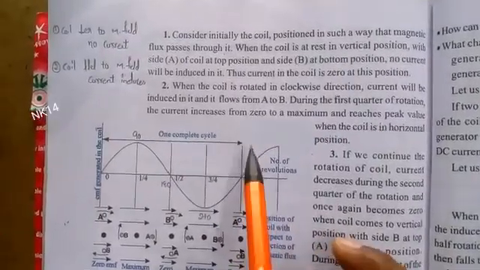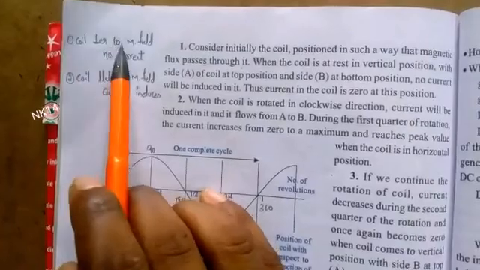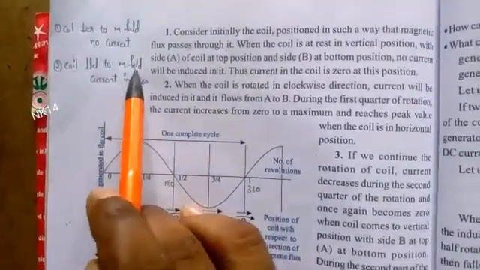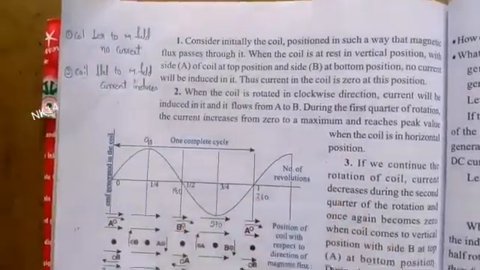So simple, friends. For this total graph I will say: if the coil is perpendicular to the magnetic field, no current will be produced. If the coil is parallel to the magnetic field, current will be induced. This is the total about the AC generator.